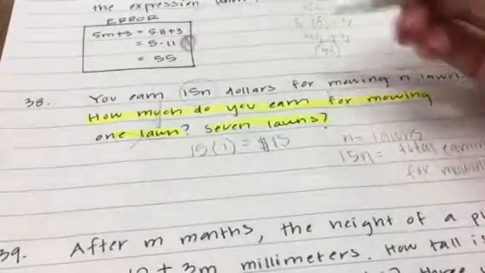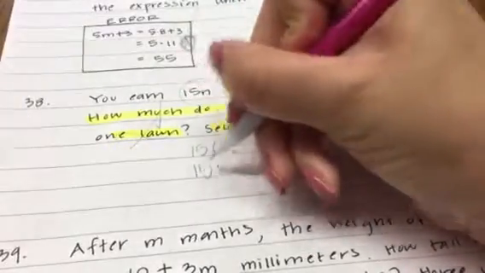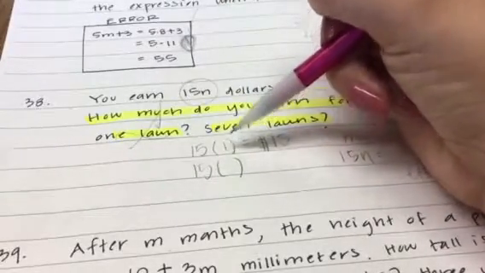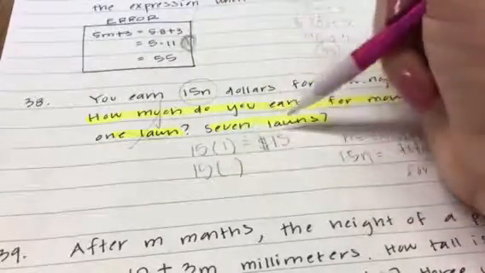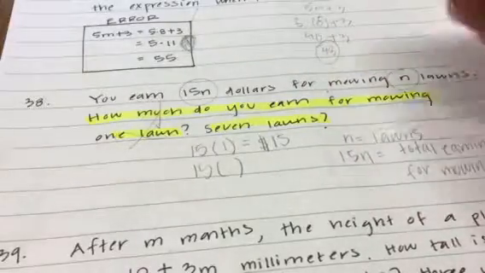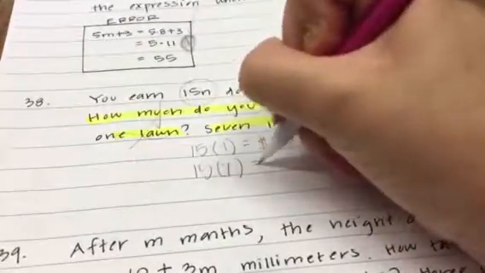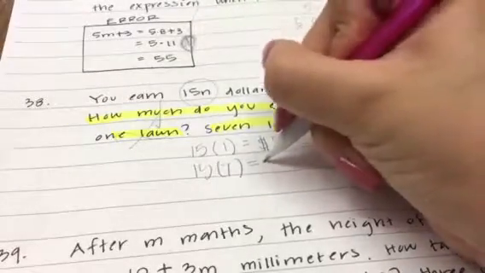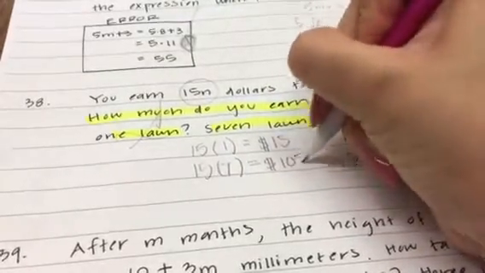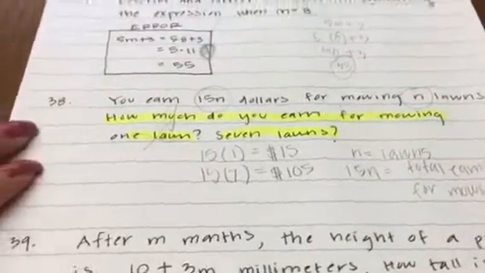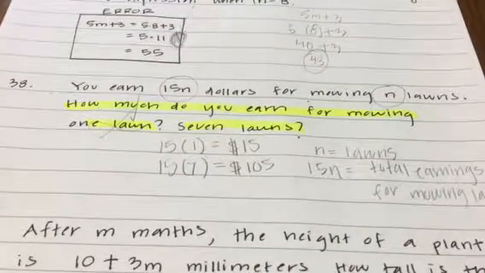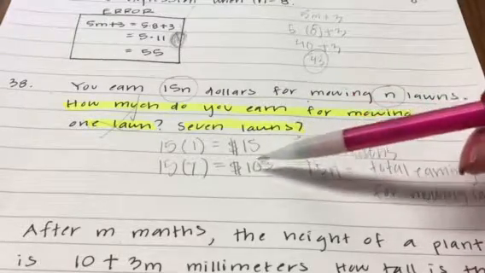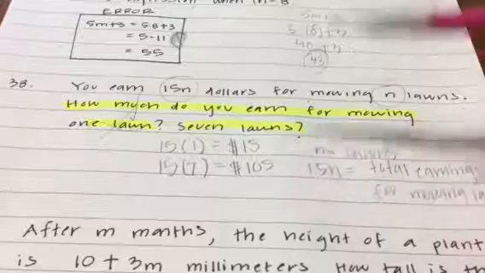How about for 7 lawns? So we have the same expression, 15N, but in this case, instead of substituting 1 for N, we're going to substitute 7, right? Because we're asking for 7 lawns, and remember that N equals lawns. And if you multiply 15 times 7, it should give you $105. So we have already found how much they should be earning for mowing only 1 lawn, and how much for mowing only 7 lawns, which is 105.